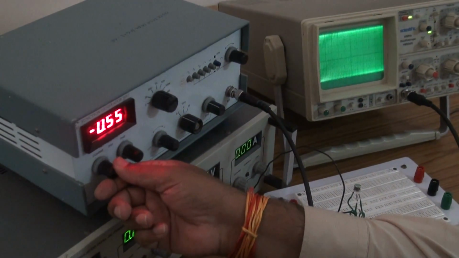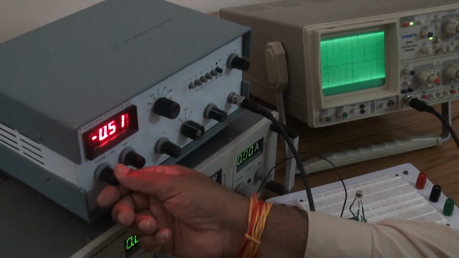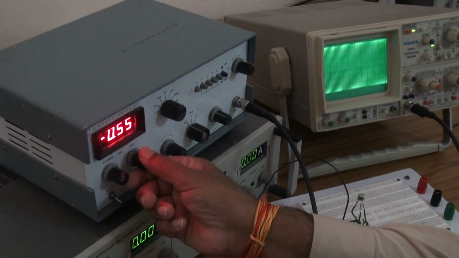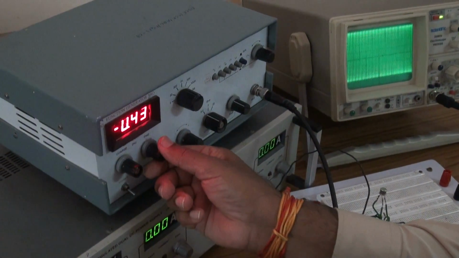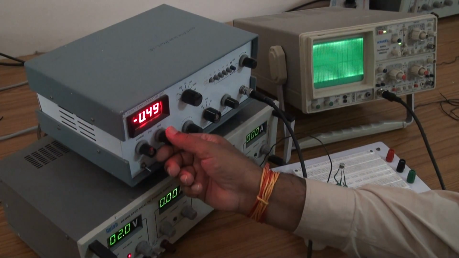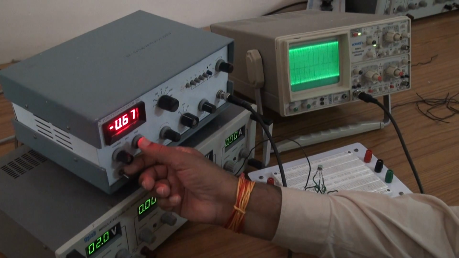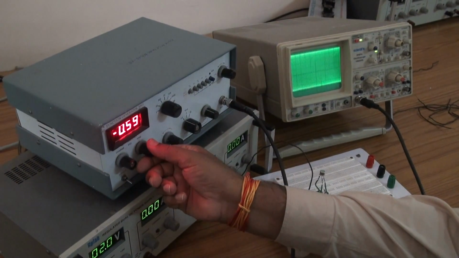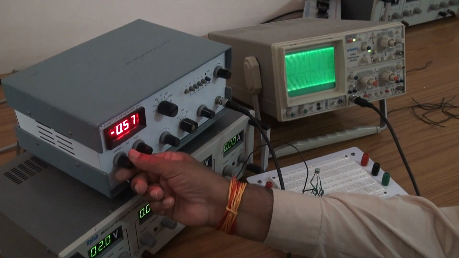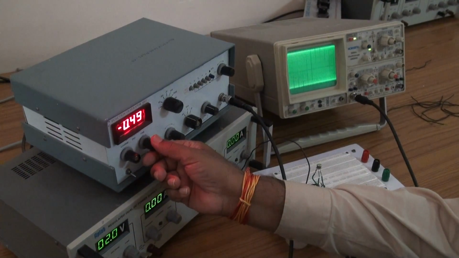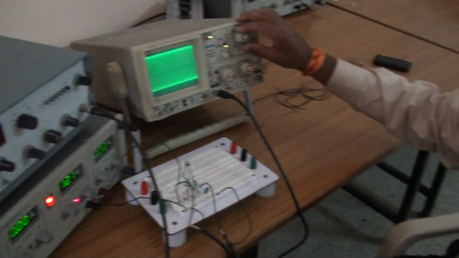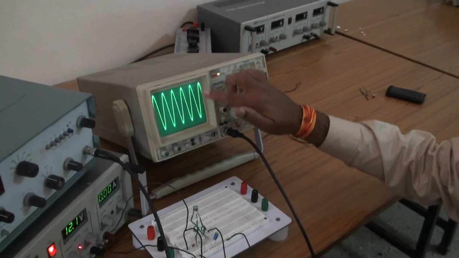I'll show one reading for 500 kilohertz. So this is 500 kilohertz, and we can observe the output is almost the same.